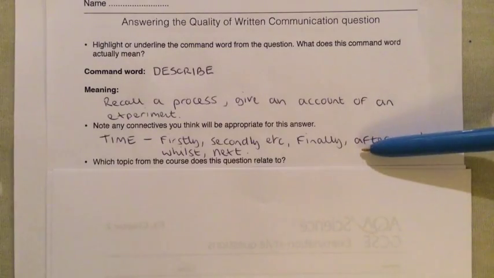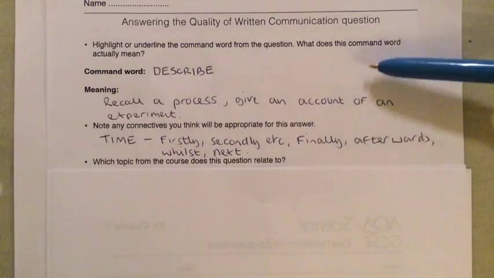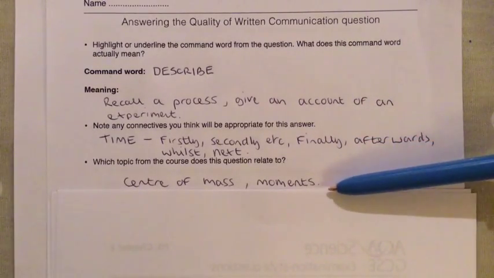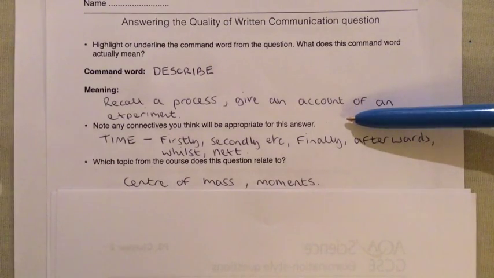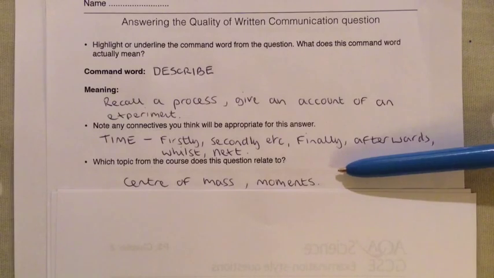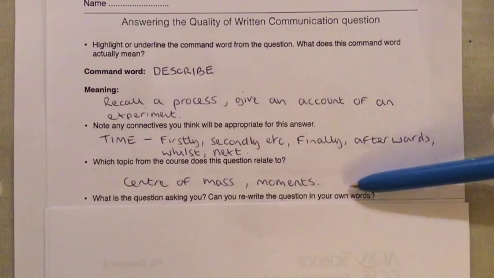Next thing, make sure you just understand what they're actually asking you about, okay? We've already answered the previous bit of the question, so we know it's related to, in this case, centre of mass, but I know that moments were related to that bit of work when we did it in class as well. So I'm also thinking about things turning because of the turning effect of a force there as well, okay? What is the question asking you?